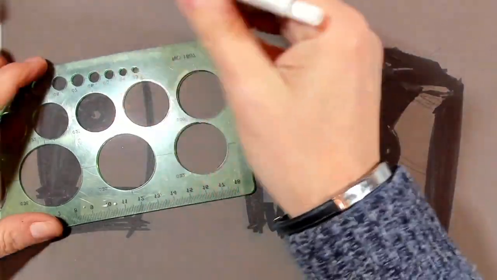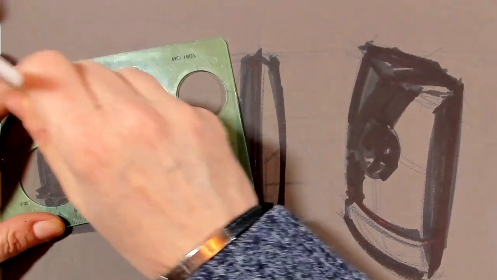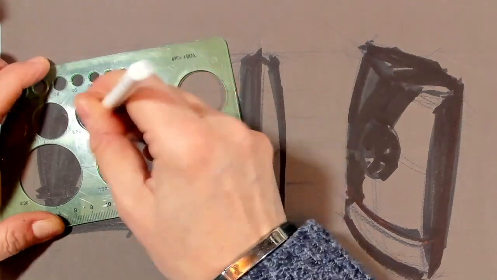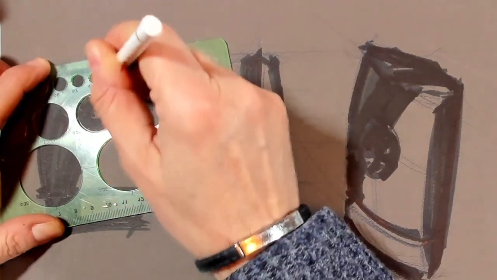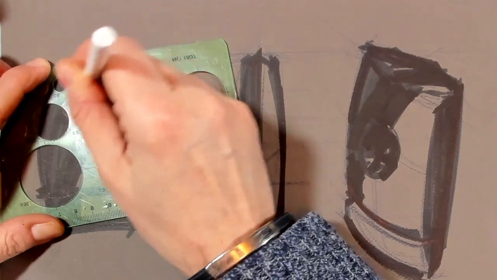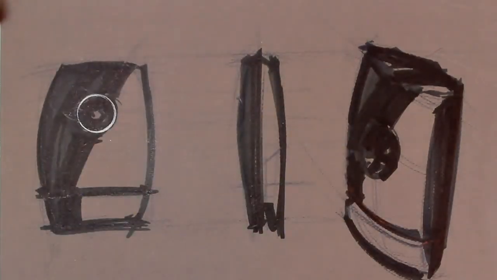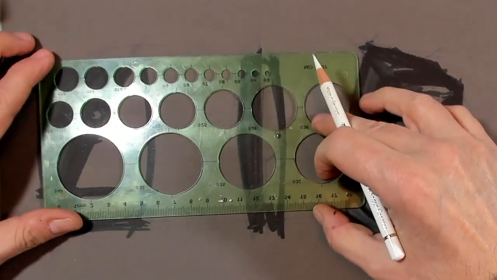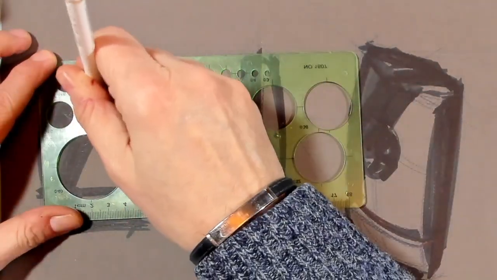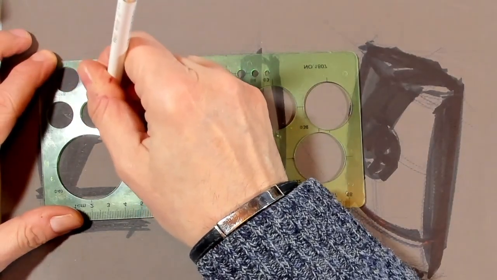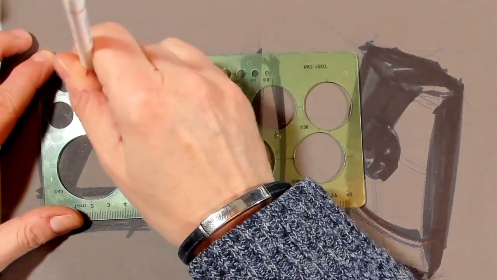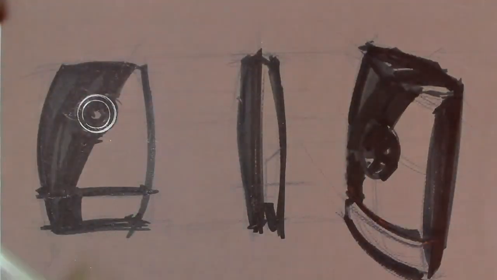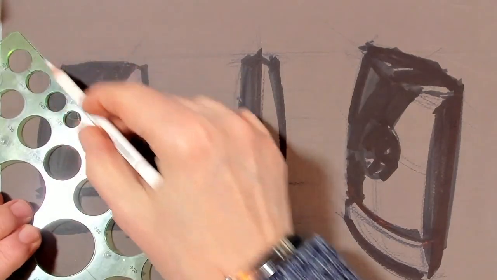First of all, here. You see? Then I'll take a smaller one and I'll do the same thing, being careful that I always put the highlight with this type of angle.